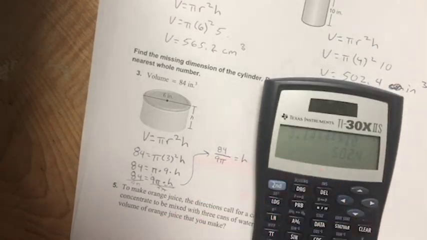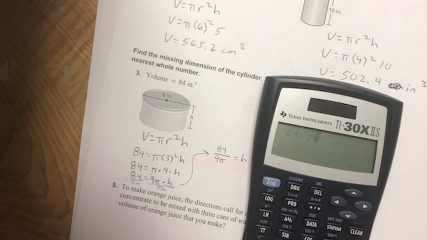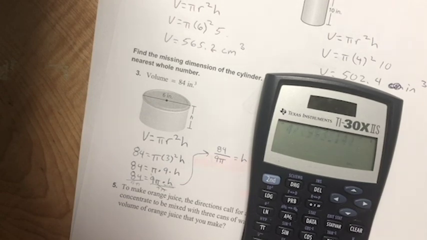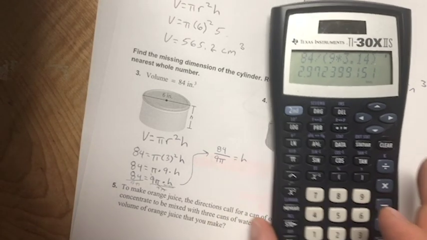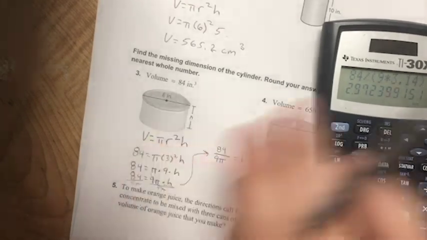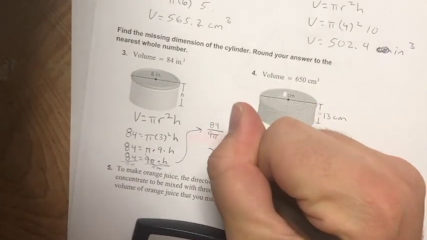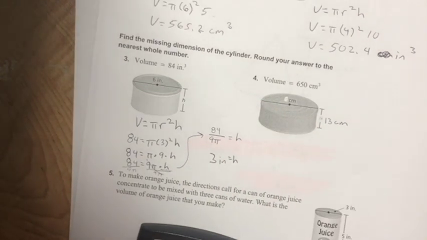Now that I've got it written out, I'm going to say 84 divided by 9, and I'm going to put this in parentheses. I'm going to say 9 times 3.14, and I'm going to put it in there like that. Hit enter, and I get 2.97, and so on, but it tells me to round my answer to the nearest whole, so it's about 3 inches in height. All right, let's do the next one together.